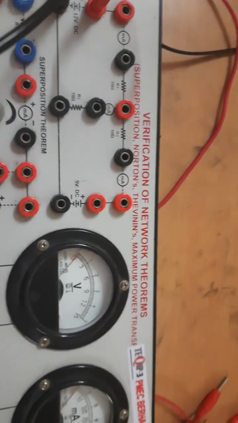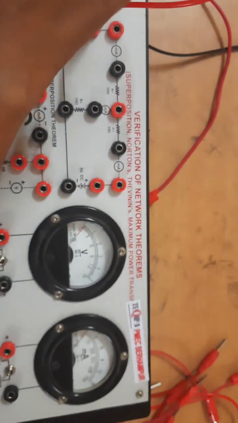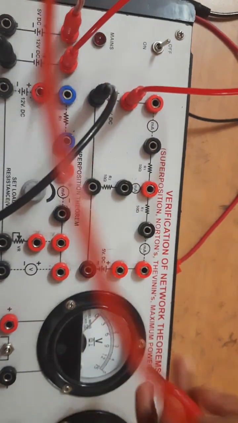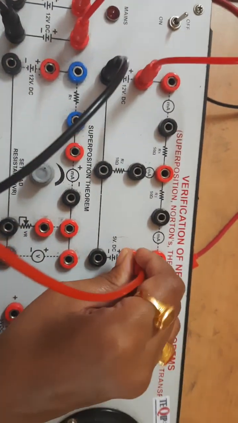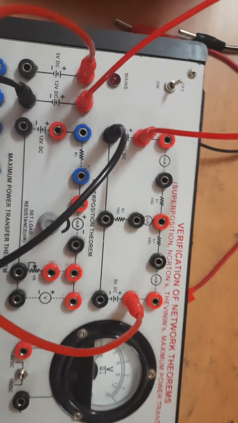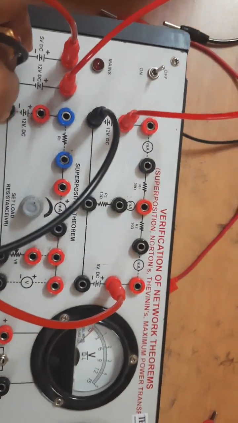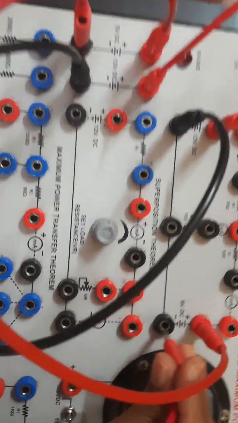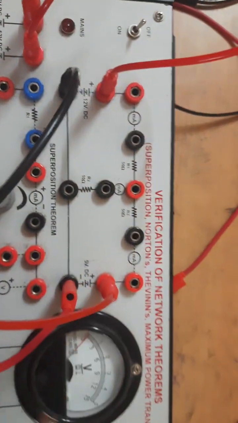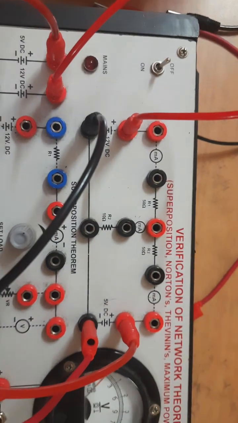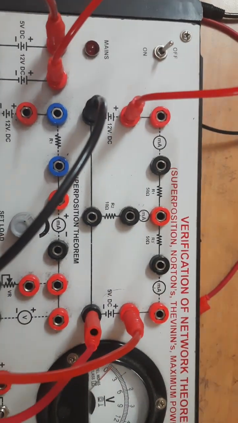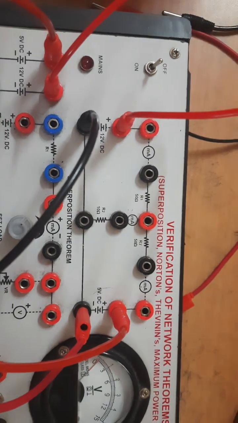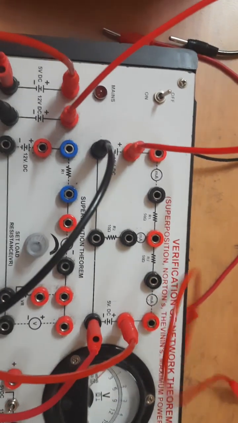Now 5 volt will be connected, that is to the 5 volt supply. Then the ground of 5 volt is now connected to the ground of 5 volt. Now we will measure the current across each branch.